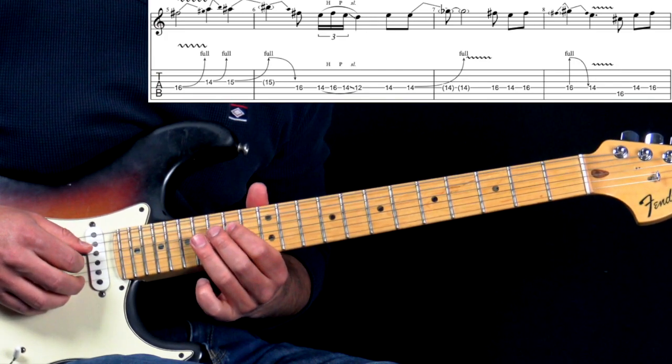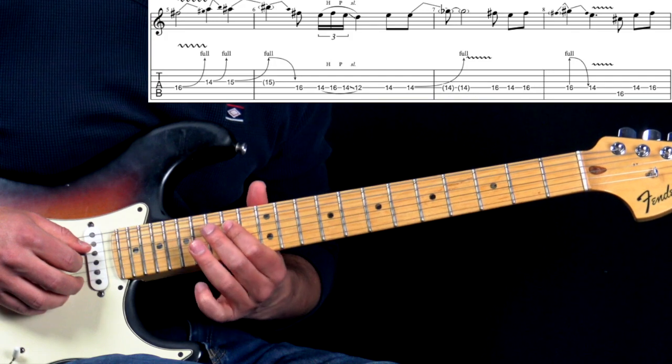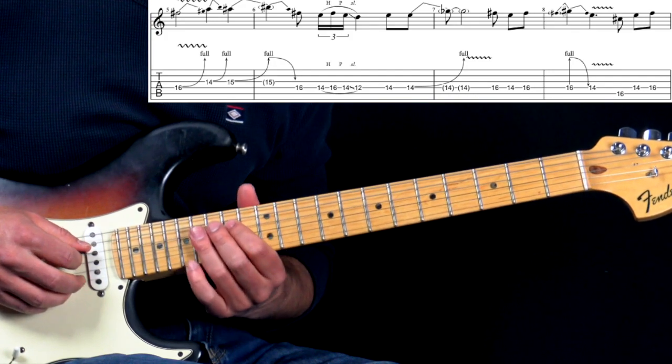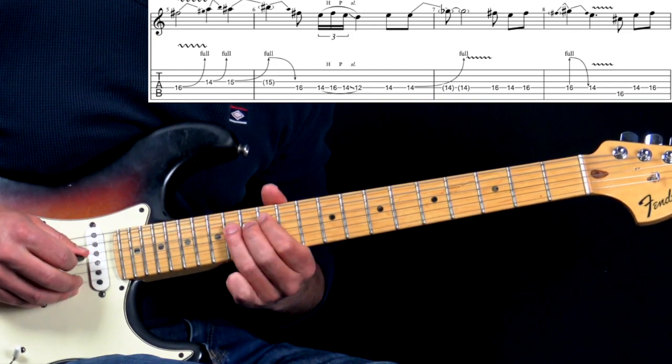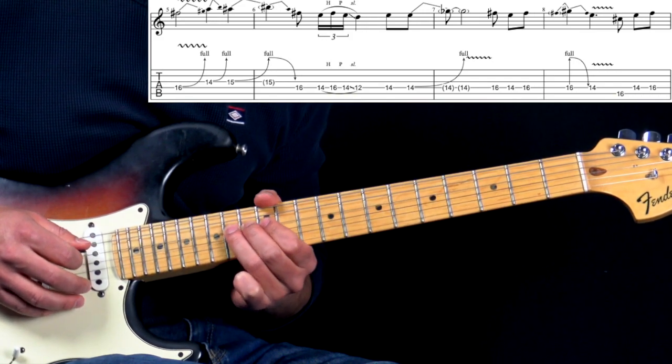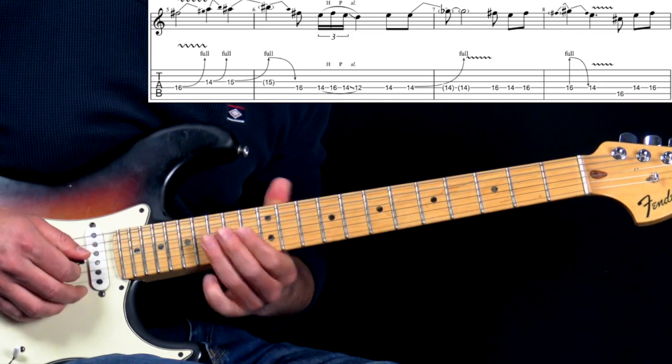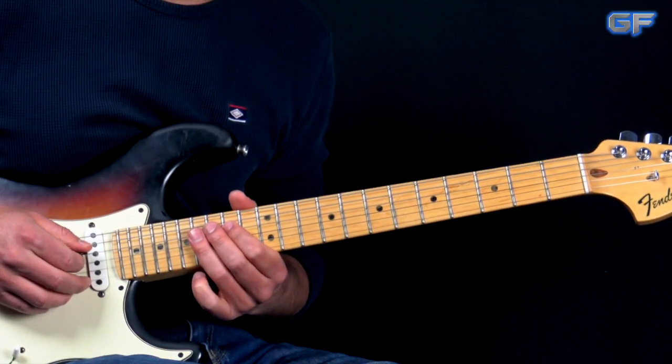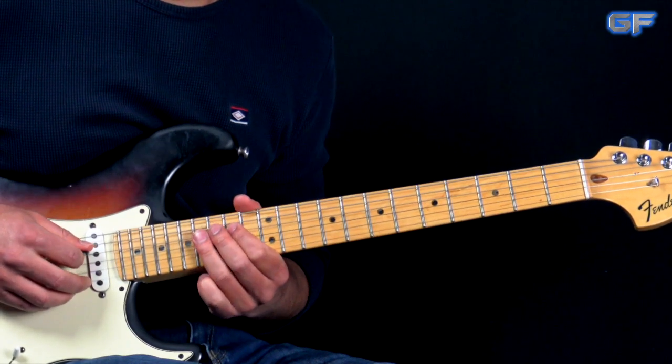Then we have a quick hammer-on pull-off, 14, 16, 14, and slide down to the 12th fret. And then we play the 14th fret, pick it a second time, bend it up, and add some vibrato. So all together, one more time, this phrase slowly goes like this.